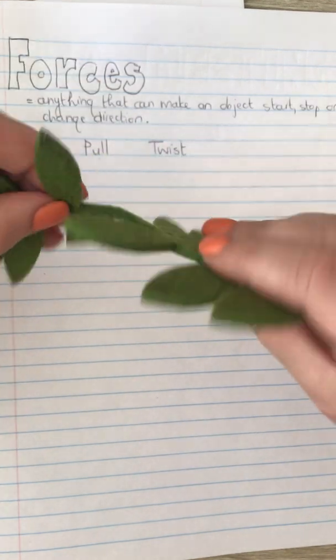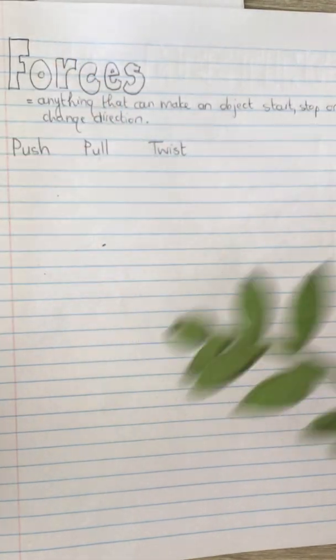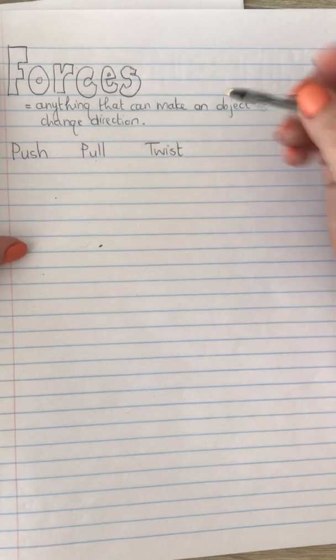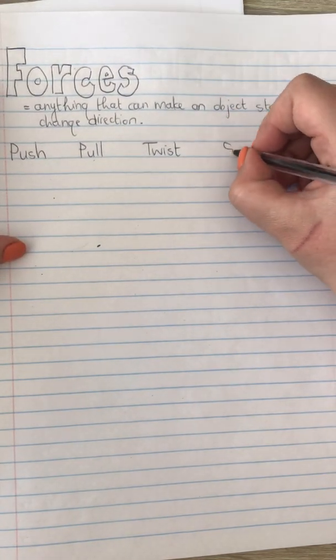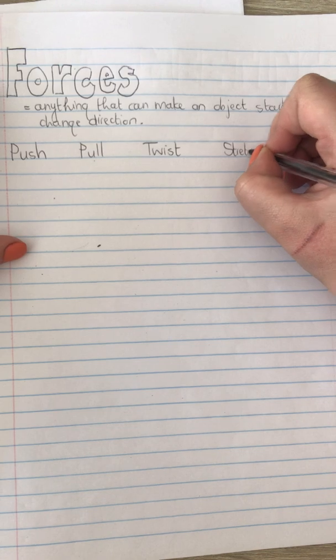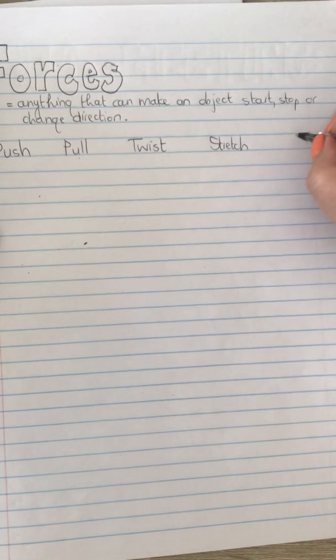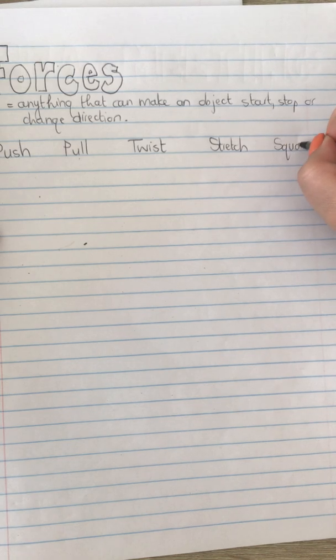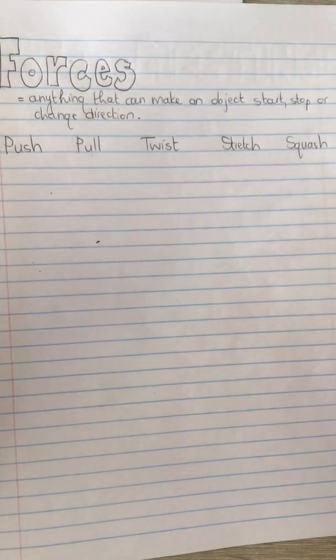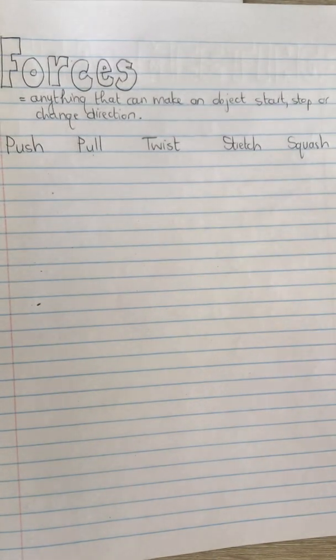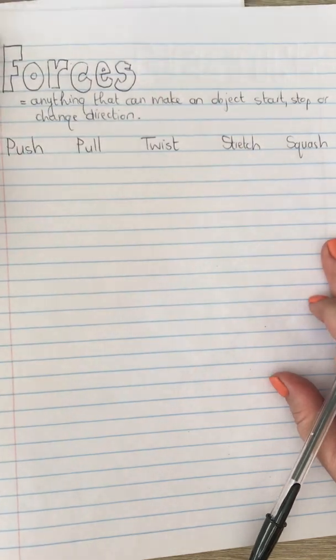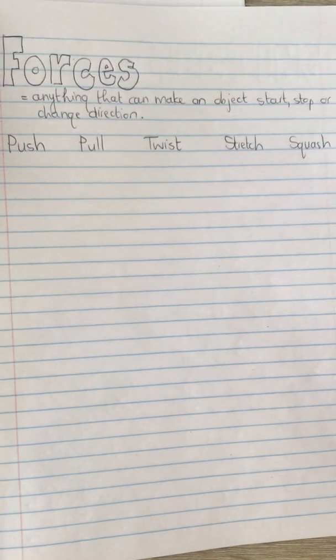Do you see that my hands are moving oppositely? That is twist. Then we have stretch, which is basically when you pull something apart, and squash. When you squash something, that means you press it together. Good. So those are our 5 main forces.